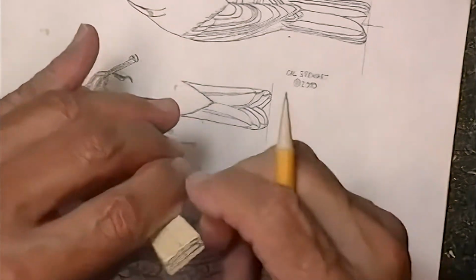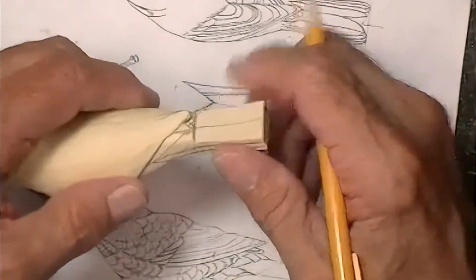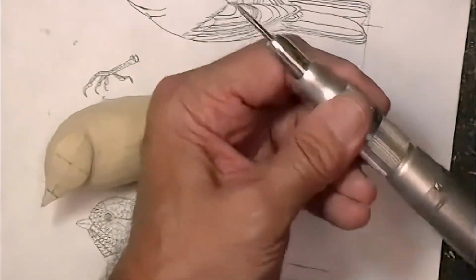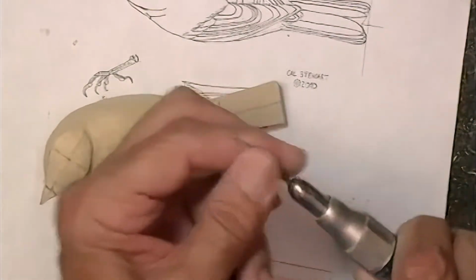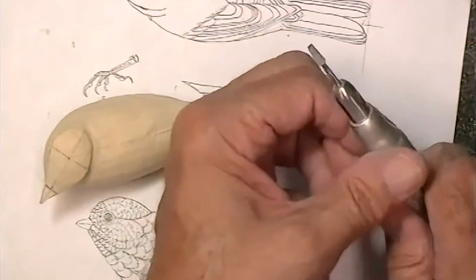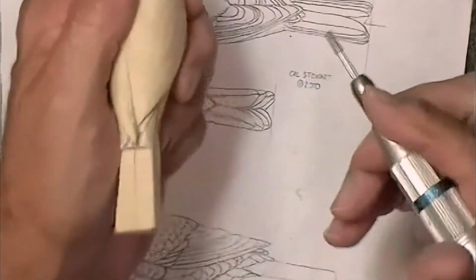Which we'll take out when we do the top part. Now we're going to take all this down and these down to meet each other. So I'm going to switch the bit from this rounded diamond back to this sapient diamond. And we'll go ahead and start cutting these out.